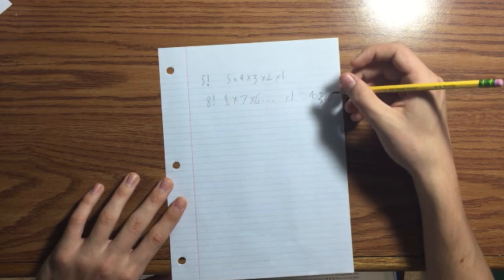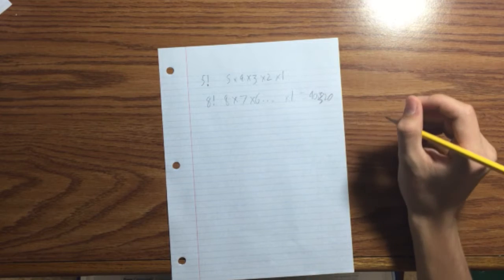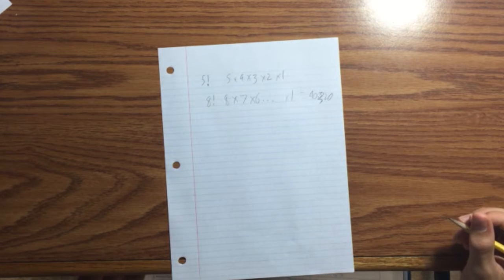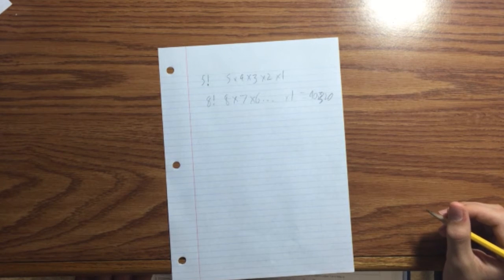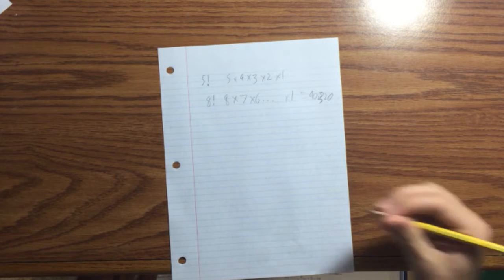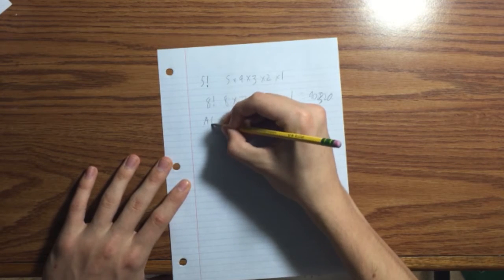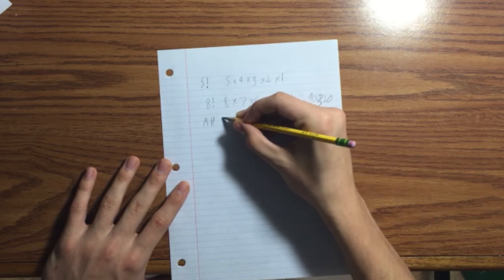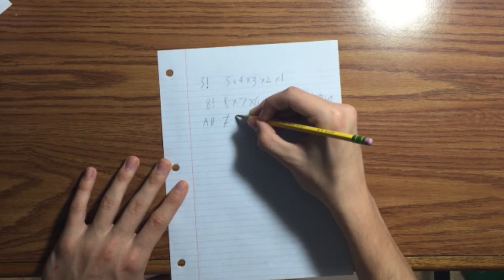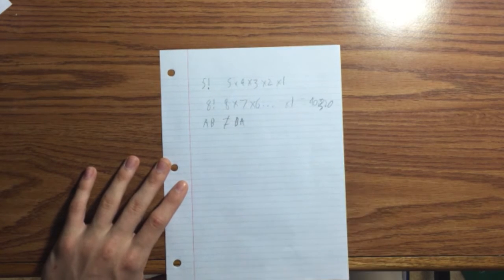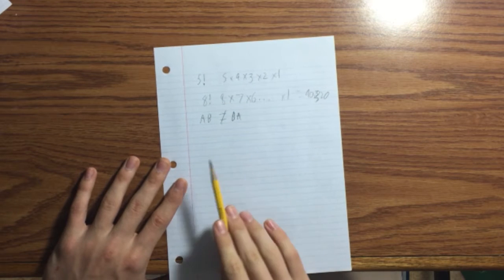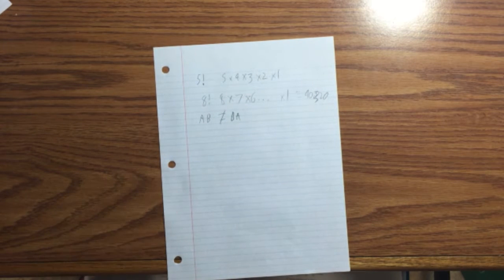Now, permutations. Permutations are selections of items where order is important. So in this case, if we have 2 items, A, B, this would not be equal to B, A. That's a good way of thinking about the difference between permutations and combinations. Permutations, AB does not equal BA. I'll come back to that later.